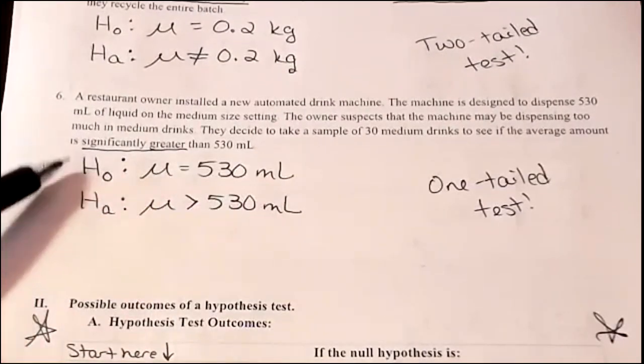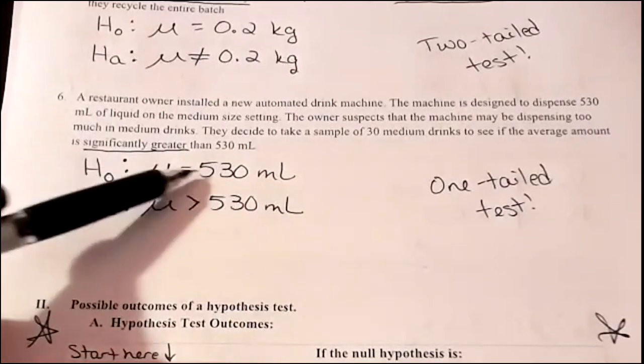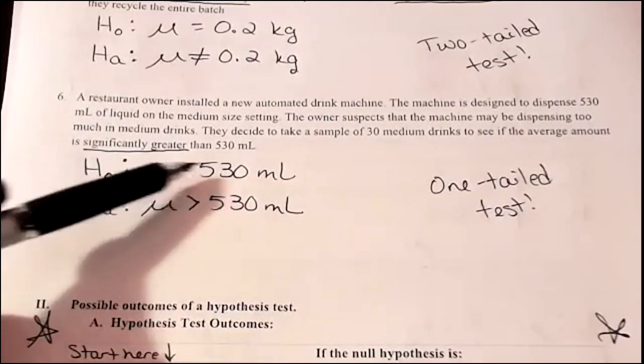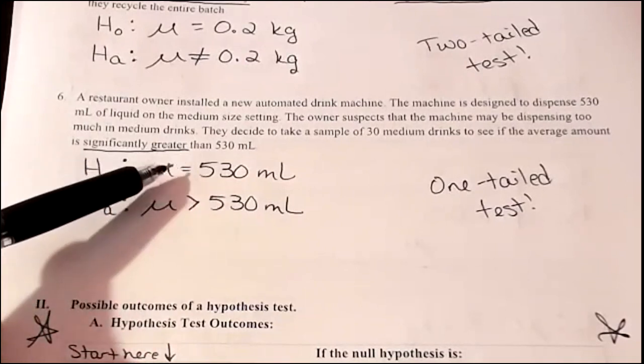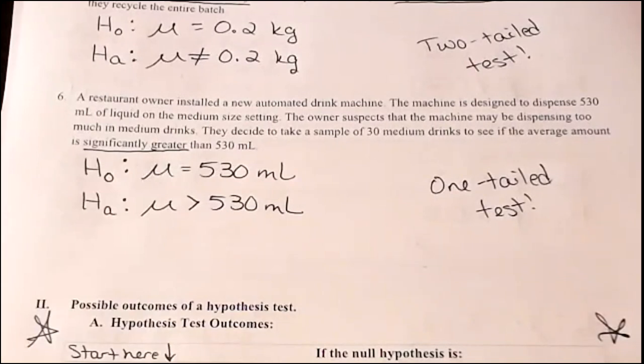So that's what we mean by rejecting the null. We are saying, no, this is not actually true. There is something significant going on. Right? So we're going to reject the null. That's what I mean by reject. Does that help, Emma?